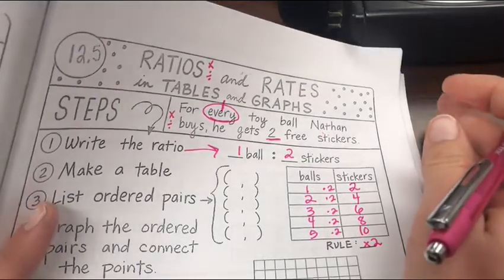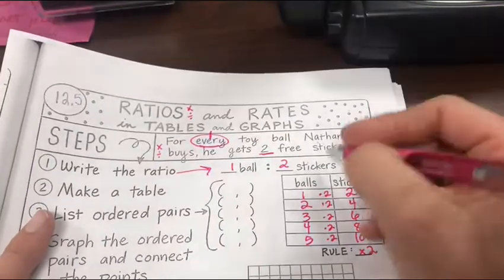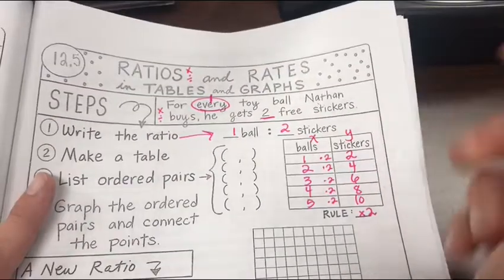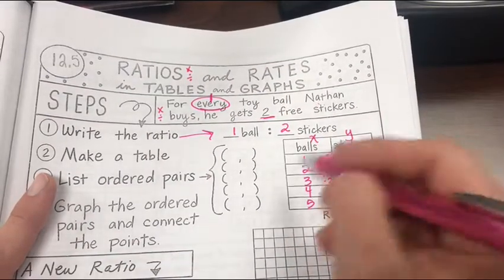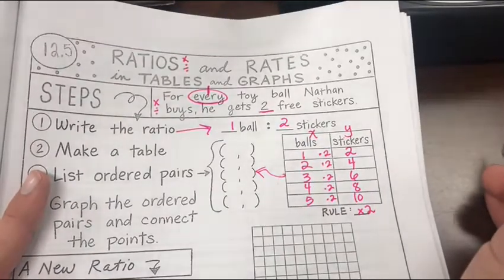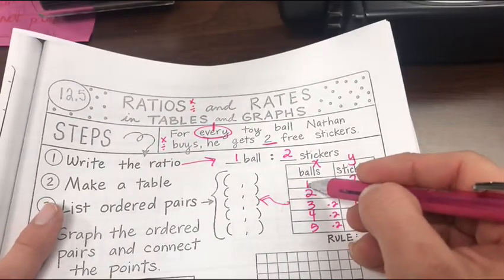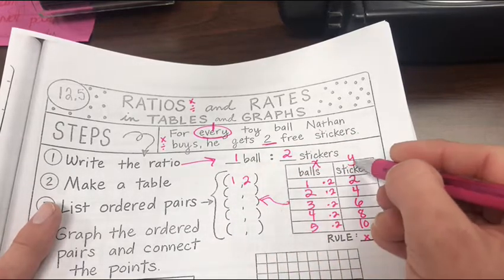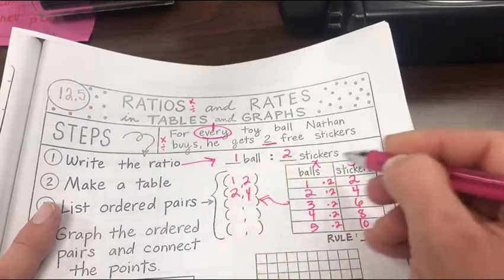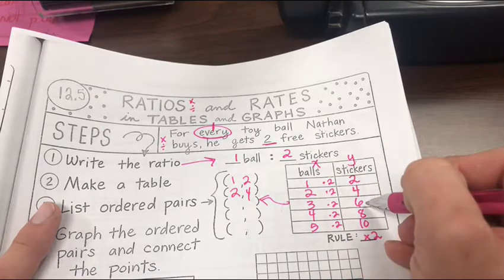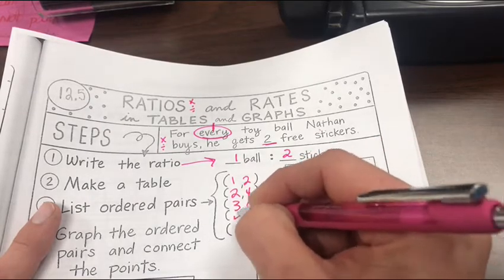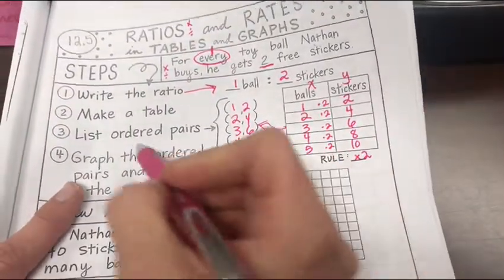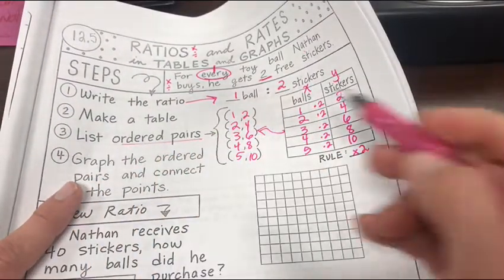So how do I make a graph from this table? If these are my x values and these are my y values, then I can use these x's and y's to write my ordered pairs that will go on my graph. When x is 1, y is 2. When x is 2, y is 4. When x is 3, y is 6, and so forth. Those are my ordered pairs, and they are going to go on my graph.